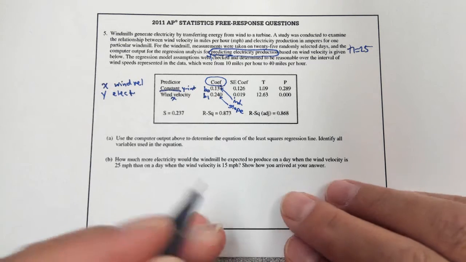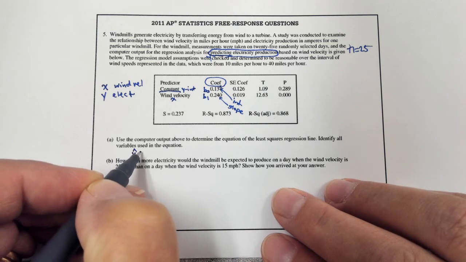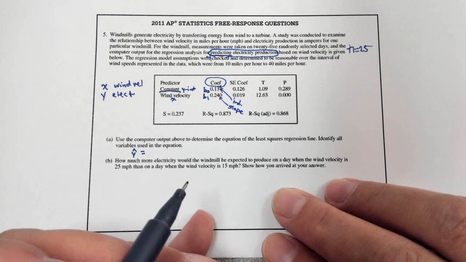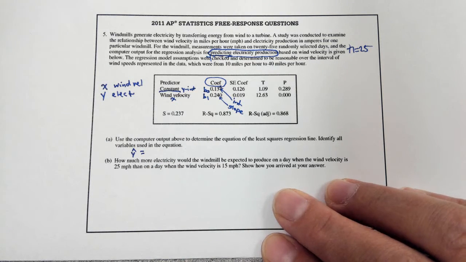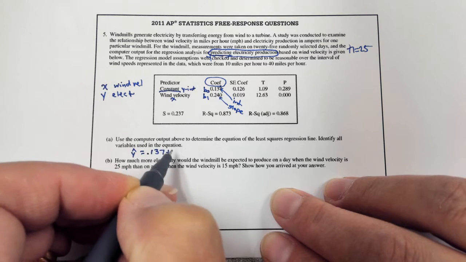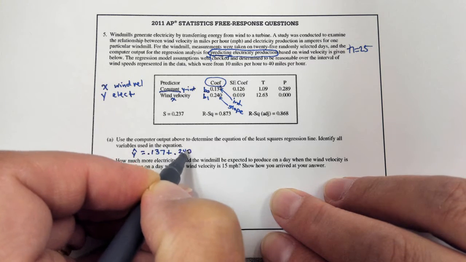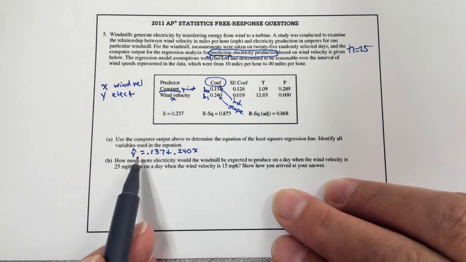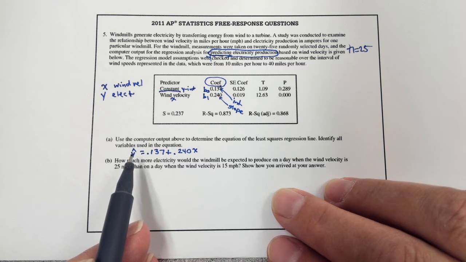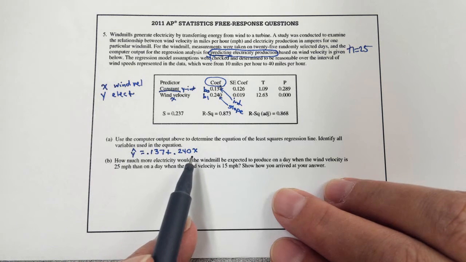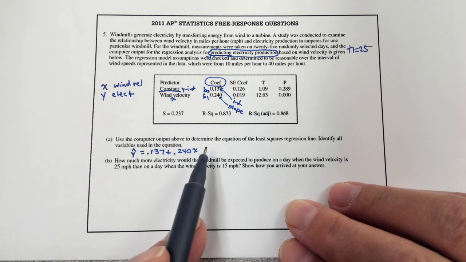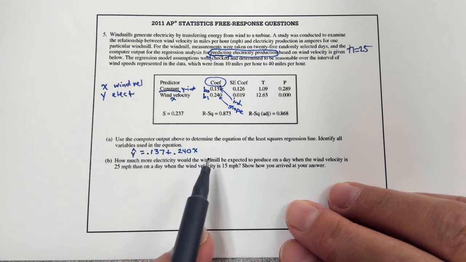And then I can give the equation, or I can actually put the context in the equation itself. So I could do y hat equals b sub 0, which is 0.137, I've covered it up, plus b sub 1, which is 0.240 times x. I need a hat on it because it's predicted electricity, not the actual electricity output. It's what the model is going to predict the electricity is for any value of x. Now, the problem with this equation is it only is going to get you a partial on this part of the problem because I haven't identified variables using the equation.